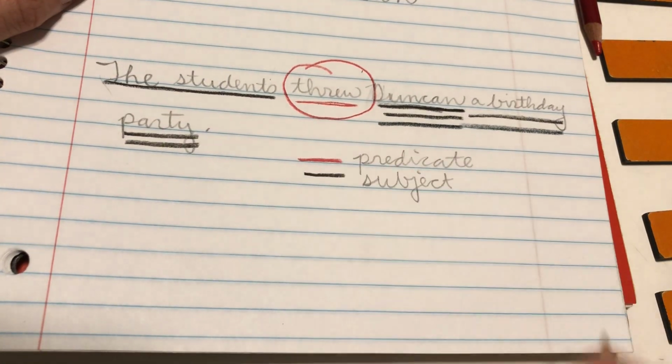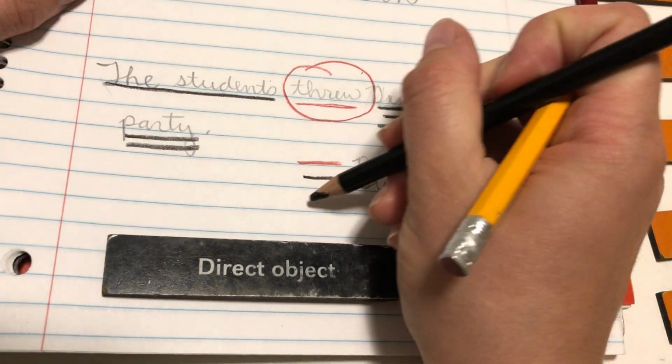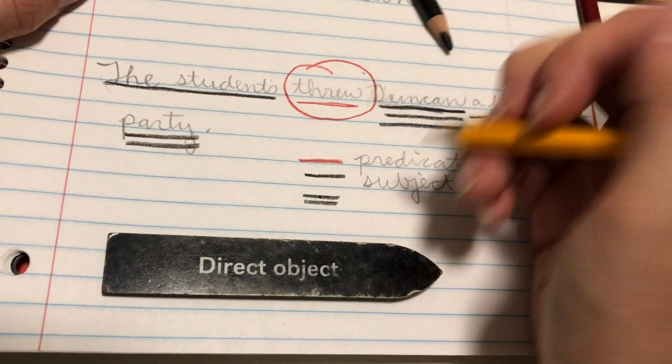The students threw whom or what? The birthday party. That is our direct object, which we underlined with 2 lines.